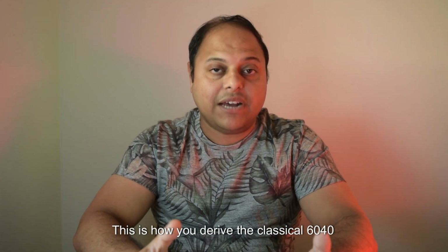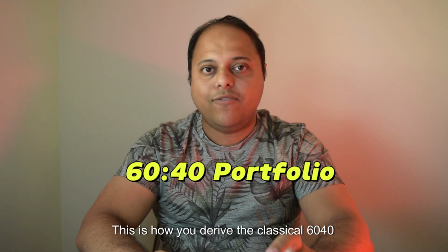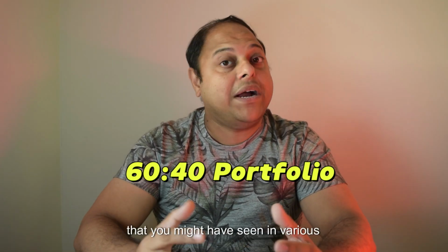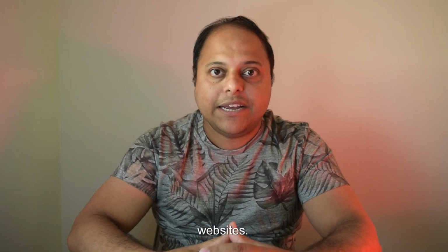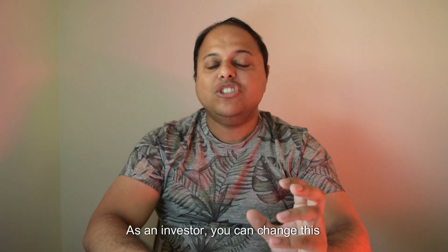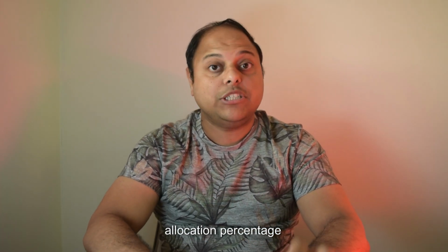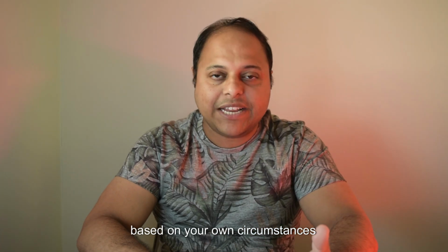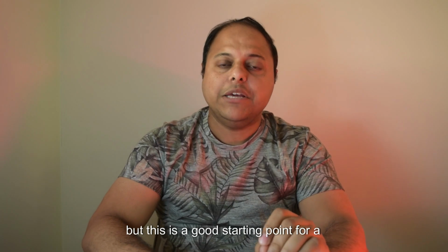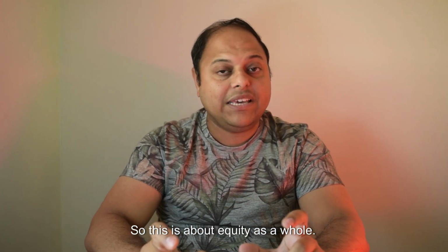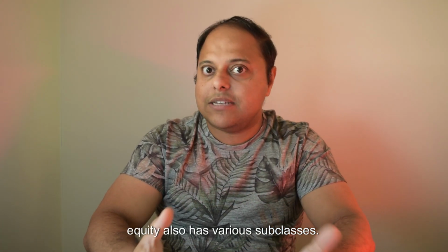This is how you derive the classical 60-40 portfolio that you might have seen on various websites. As an investor, you can change this allocation percentage based on your own circumstances and risk appetite. But this is a good starting point for a complete beginner. So this is about equity as a whole. Now, equity also has various subclasses.